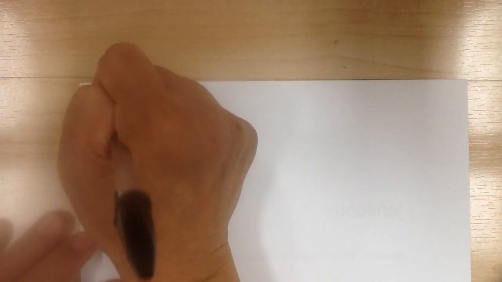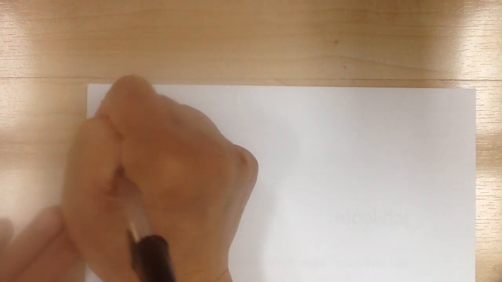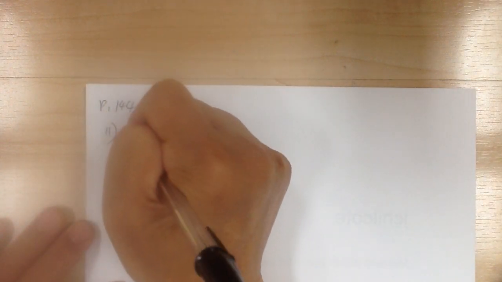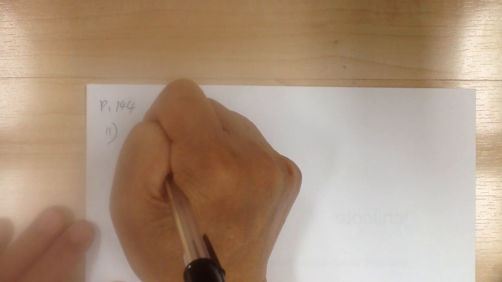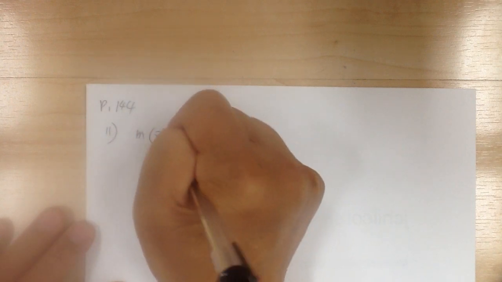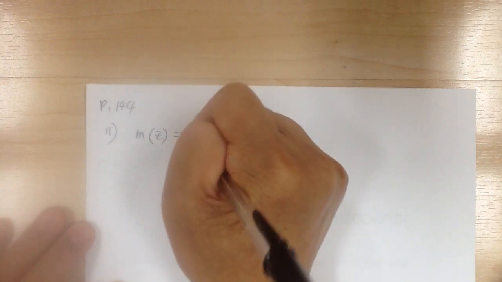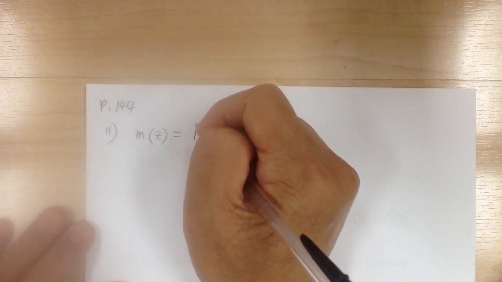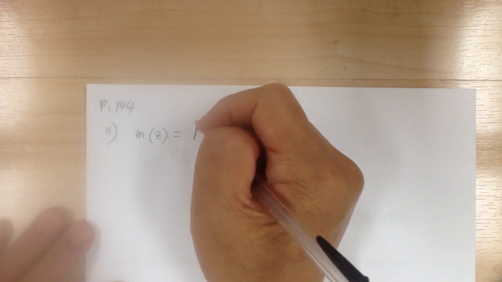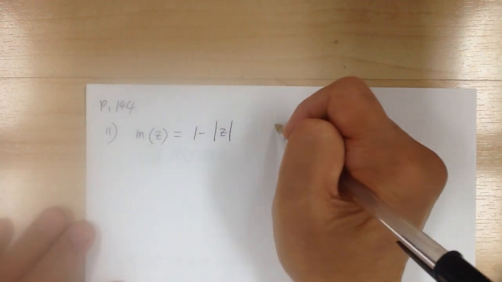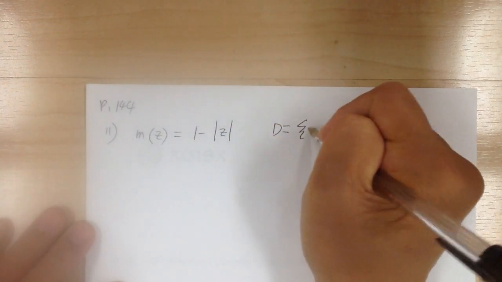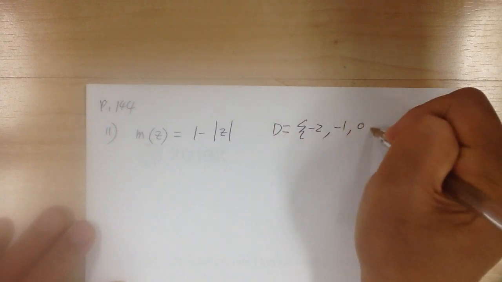Okay, let's go to the next one. You've got m function of z is equal to 1 minus absolute value of z. And your domain will equal to -2, -1, 0, 2.